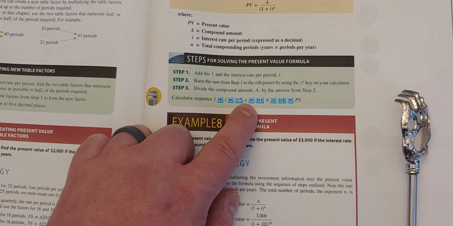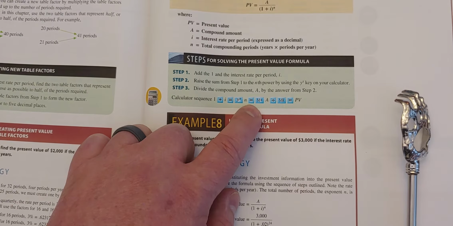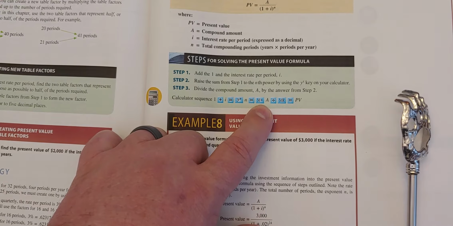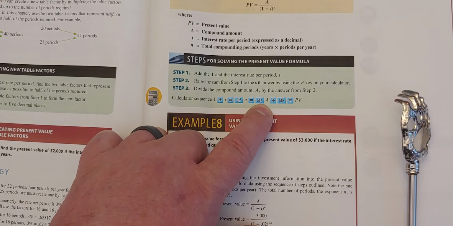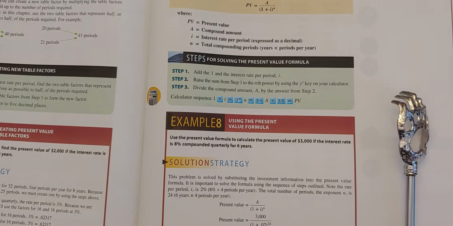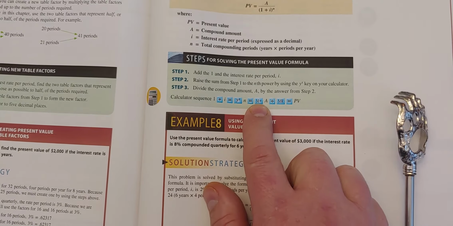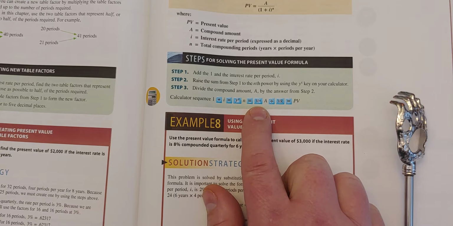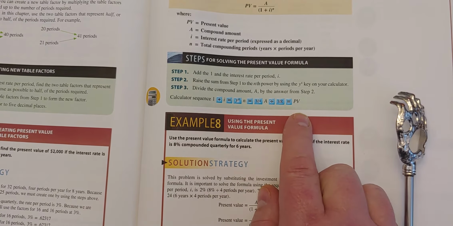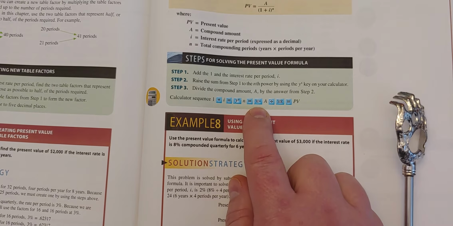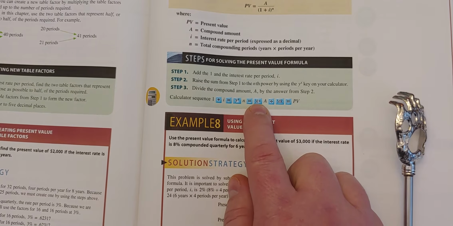Then you raise it to the nth power, and whatever that equals, save it to your memory. If your calculator has memory, that's awesome. If you can't figure out how to save that number into the memory, then just write the number down with as many decimal places as possible, because that will give you the most accurate answer.